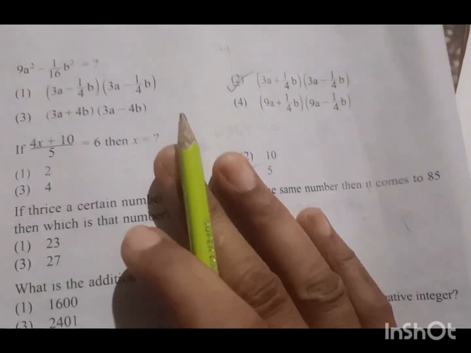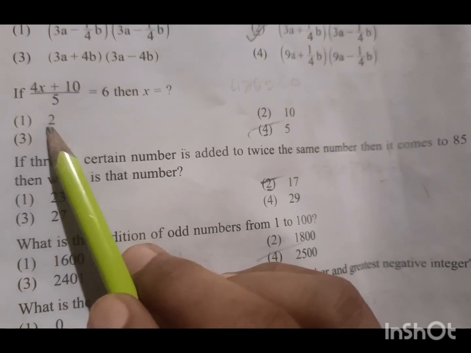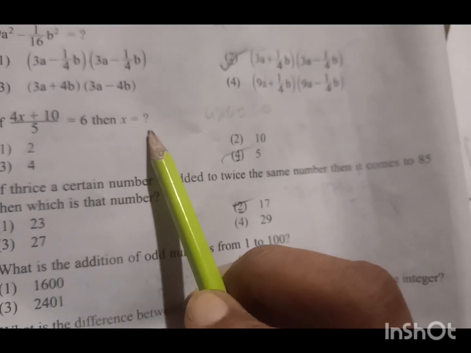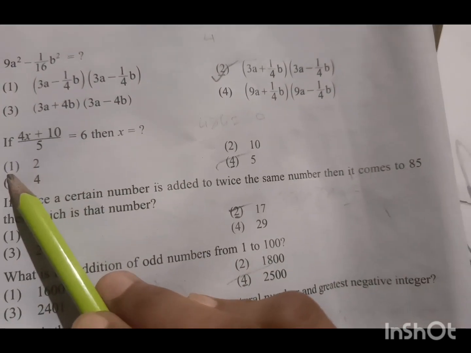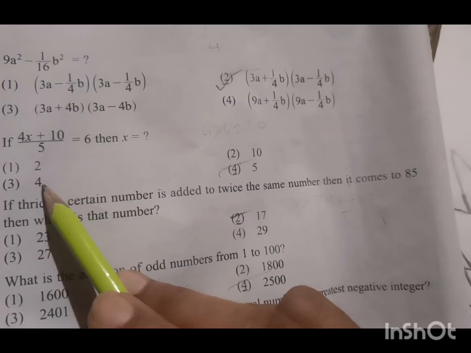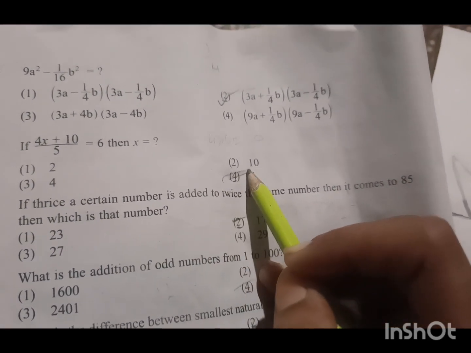Next question. Question number 64. If 4x plus 10 upon 5 is equal to 6, then x is equal to how much? Option 1 is 2, option 2 is 10, option 3 is 4, option 4 is 5. Option number 4 is the correct answer.